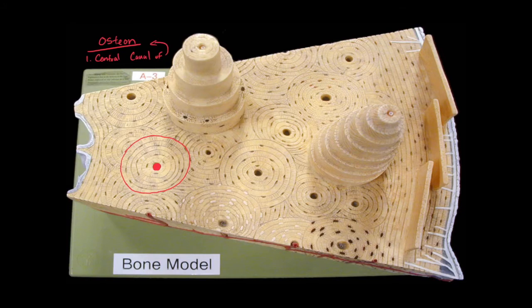Now the second characteristic of an osteon are these layers. And these layers encircle the central canal of an osteon. Those layers are called osteonal lamellae. If you want to just specify one layer in particular, eliminate the E and it'll make it singular.